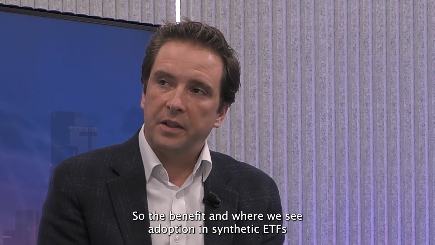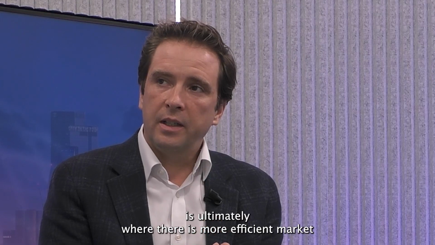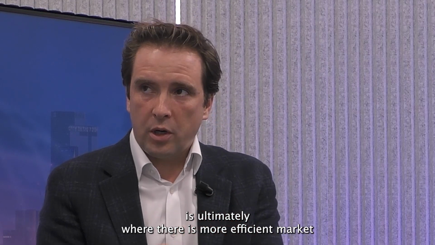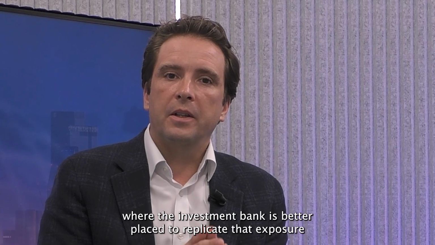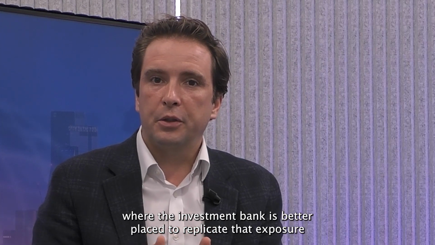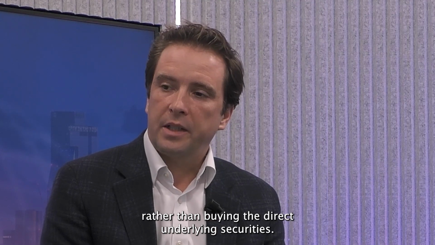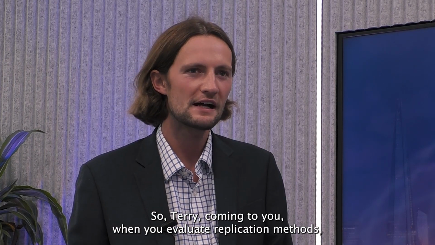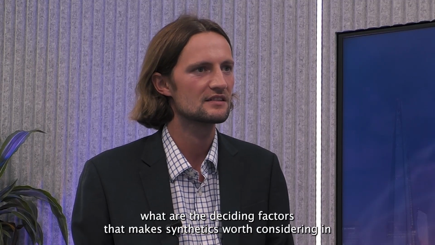So the benefit, and where we see adoption in synthetic ETFs, is ultimately where there is more efficient market access, or lower transaction costs, where the investment bank is better placed to replicate that exposure rather than buying the direct underlying securities. Great. So Terry, coming to you, when you evaluate replication methods, what are the deciding factors that make synthetics worth considering in the portfolio?